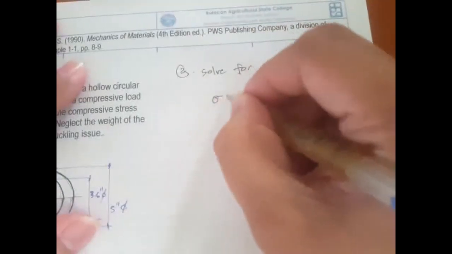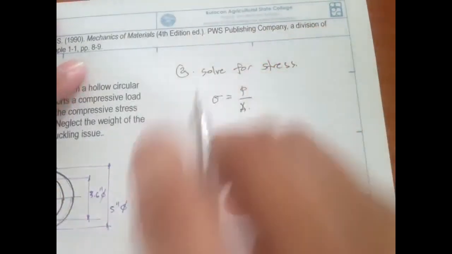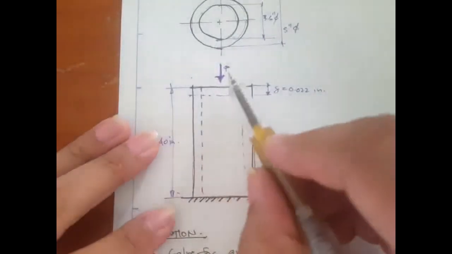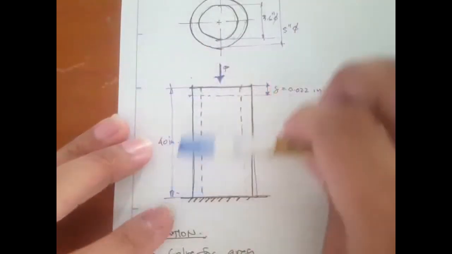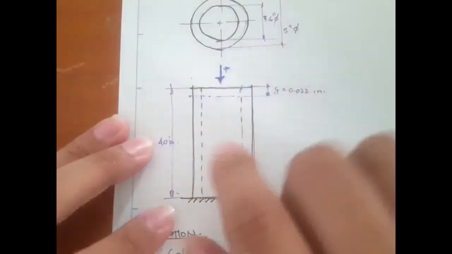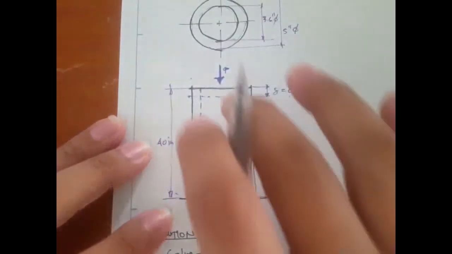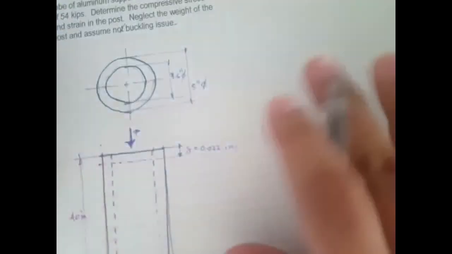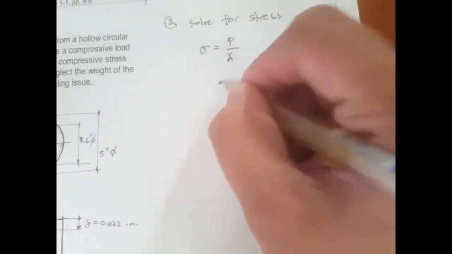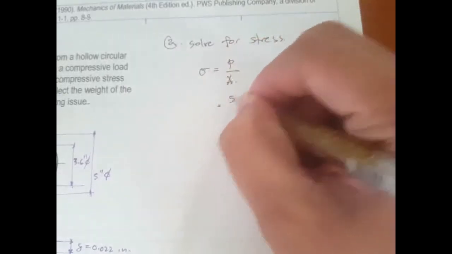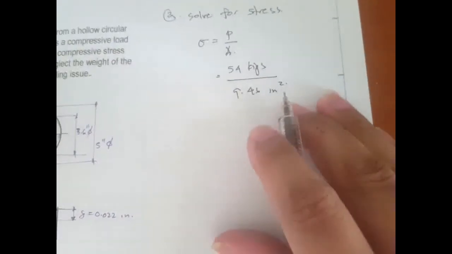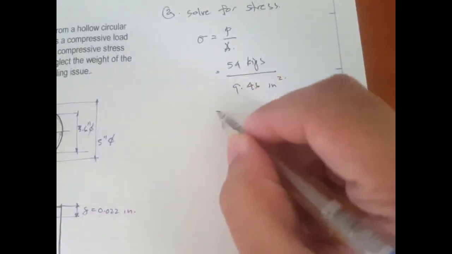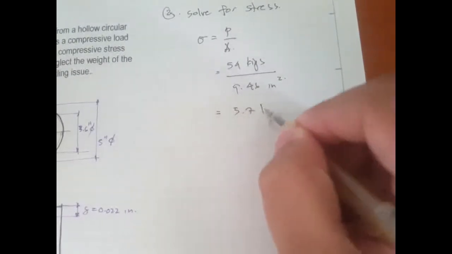Next, let's solve for stress. Stress is simply P over A. If we cut a section right here, the external force will be the same as the internal force. So this is just 54 kips divided by 9.46 inches squared. If you do the math, what you get is 5.7 ksi.